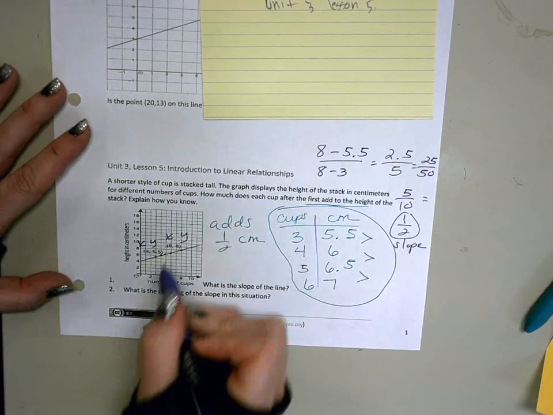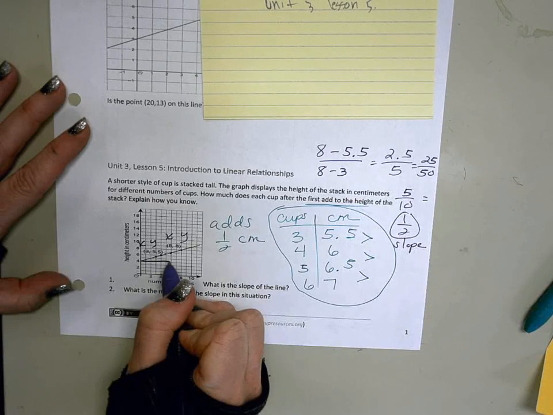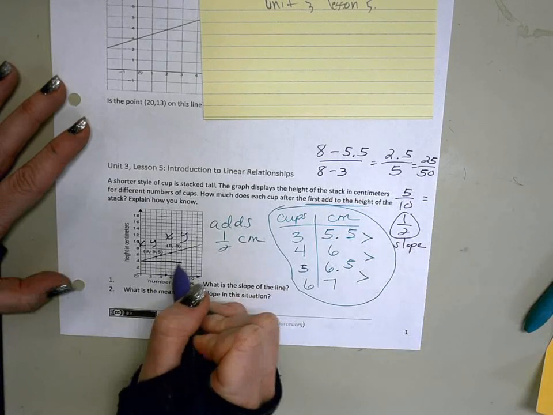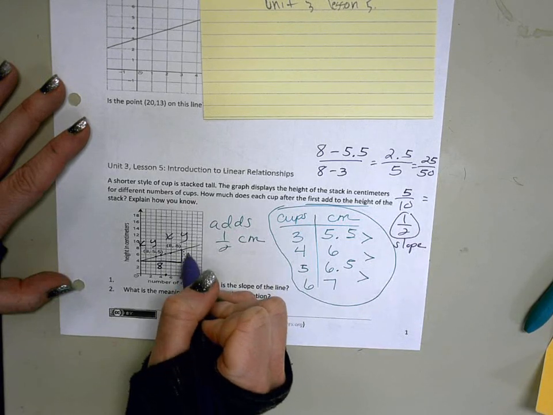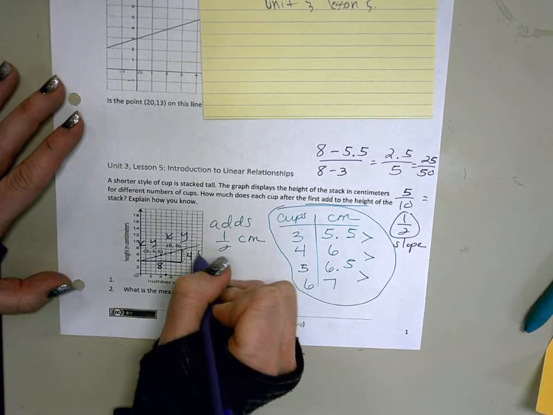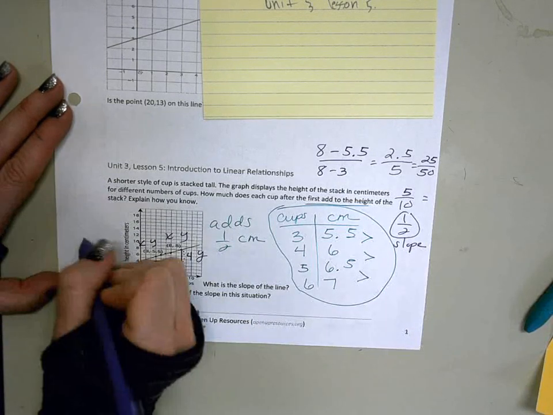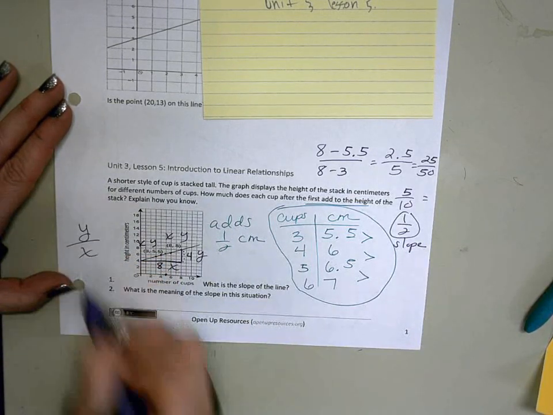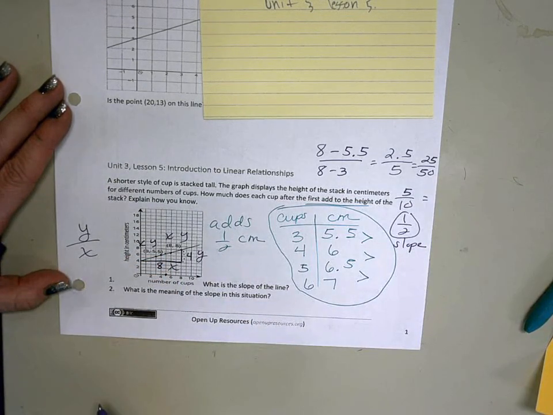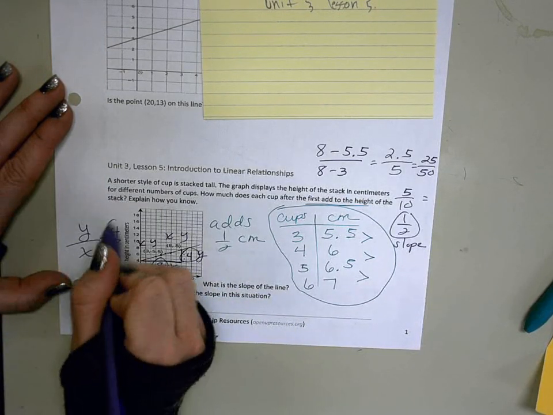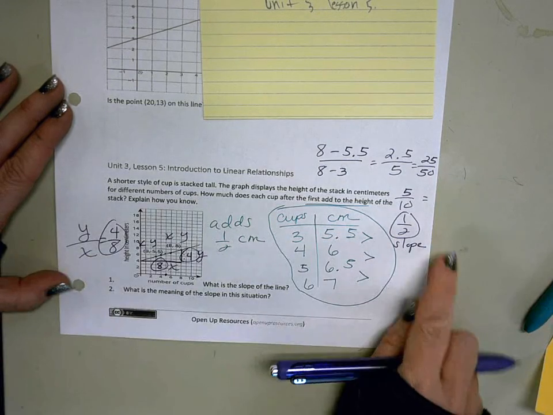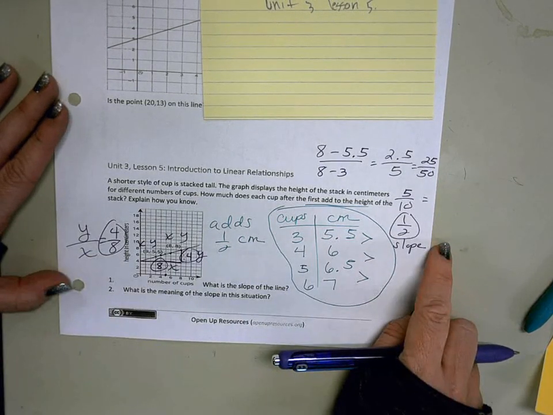Or maybe you really like the triangle. So if I'm going to make my triangle, there's my horizontal change, which is 8. And my vertical change, which is 4. So again, if I wrote my slope as my y, vertical change over x, my horizontal change, I will have 4 over 8, which is also simplified to 1/2. So the slope is 1/2.